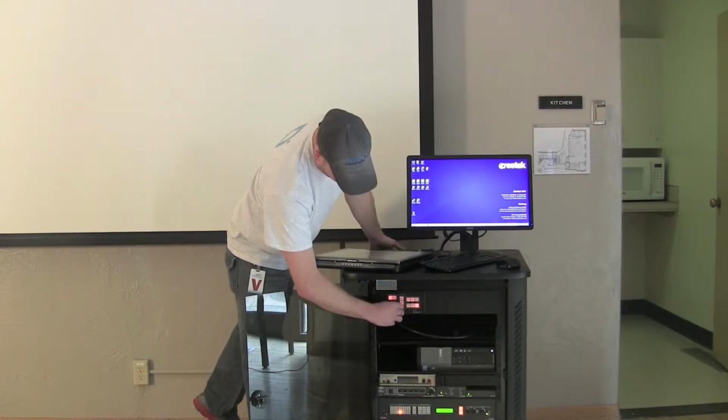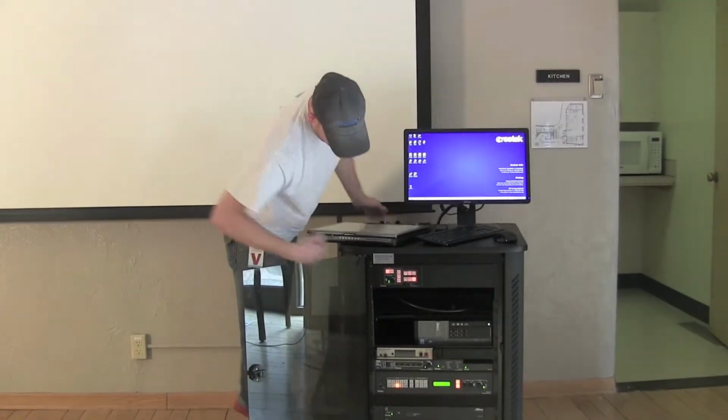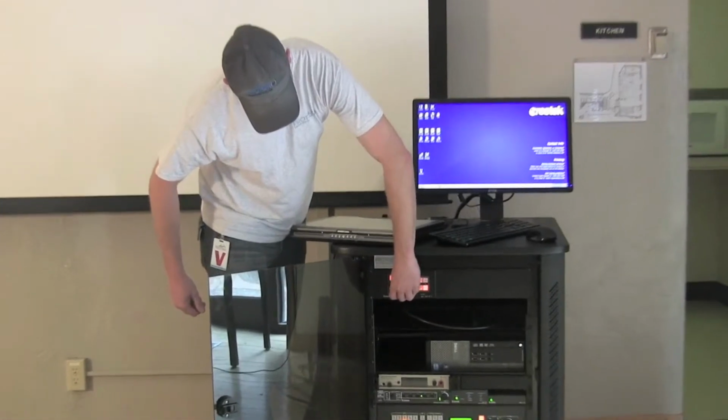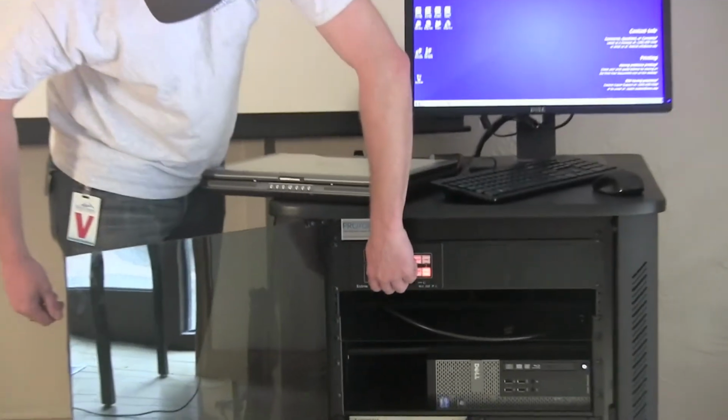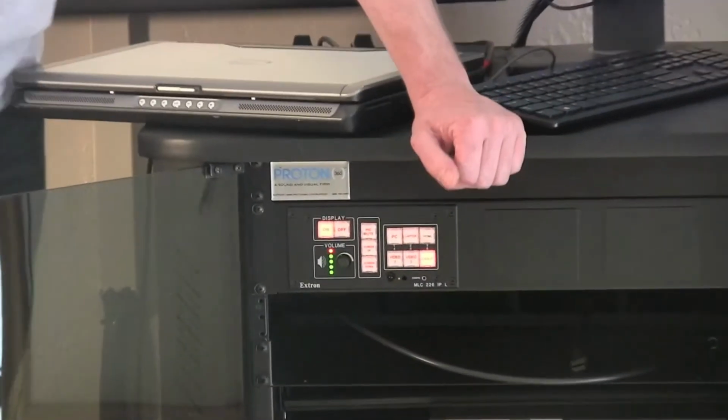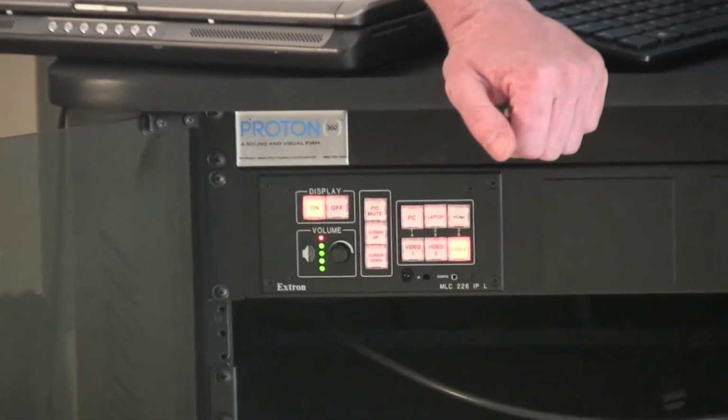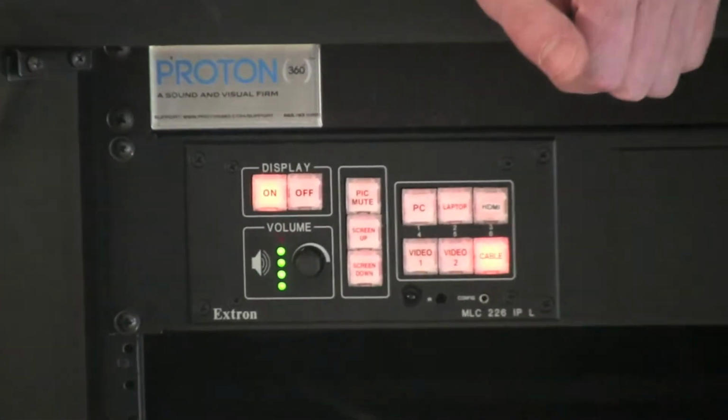Volume control, as you have audio going through, is on this knob in the front here. Turn it up and down as you would anything else. When it's flashing red, that means you've turned it up all the way and you are at max volume.